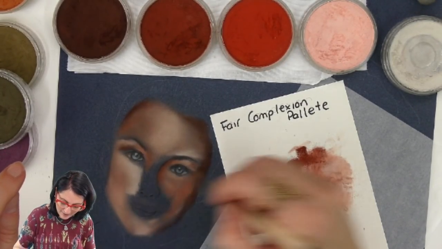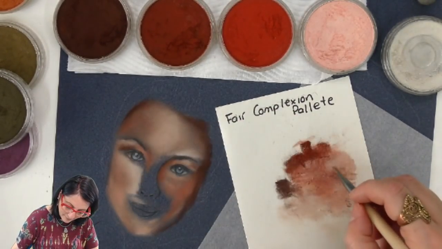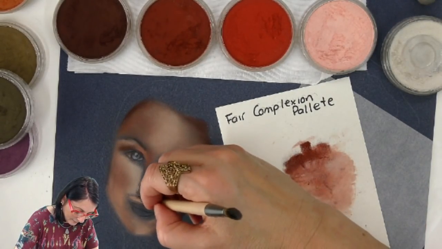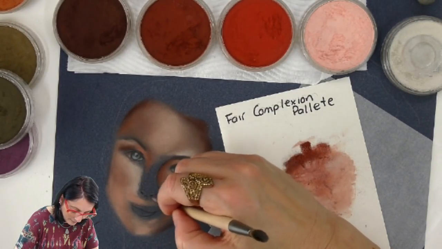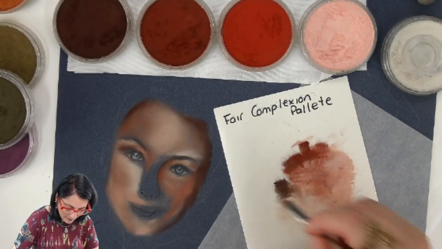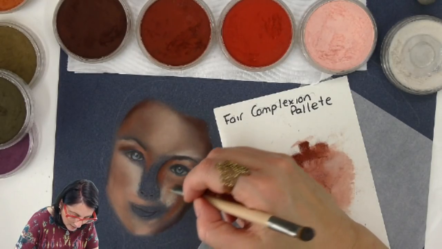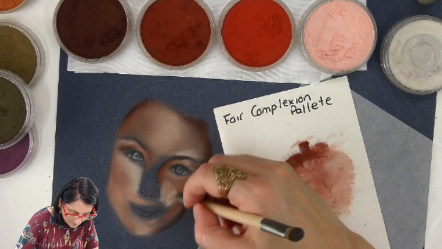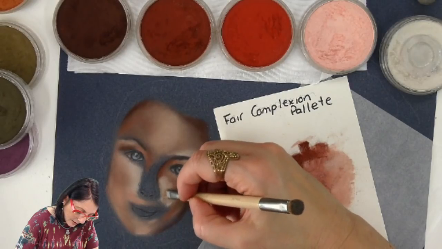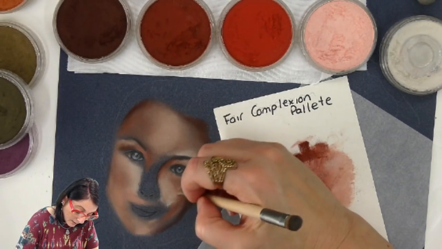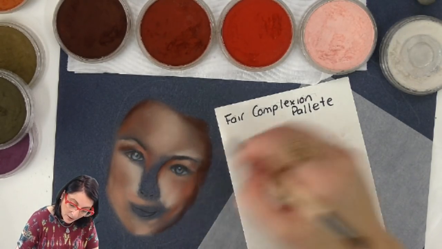Okay. So. There's the dust. Now I'm applying raw umber tint on top, and there's so much more layers that I can put down.